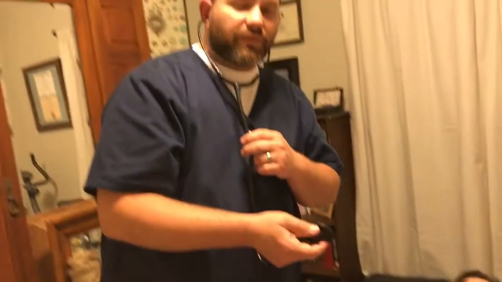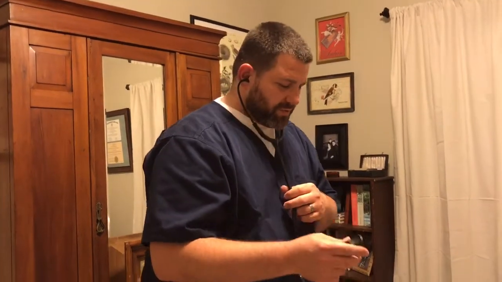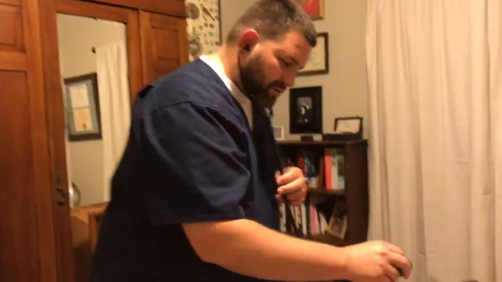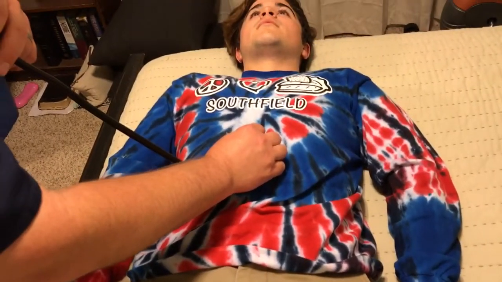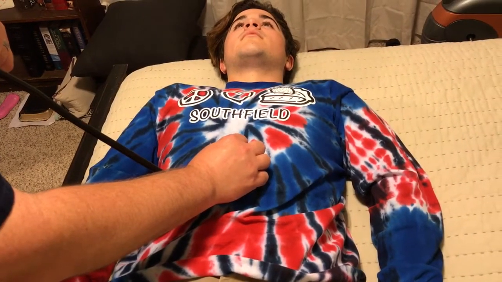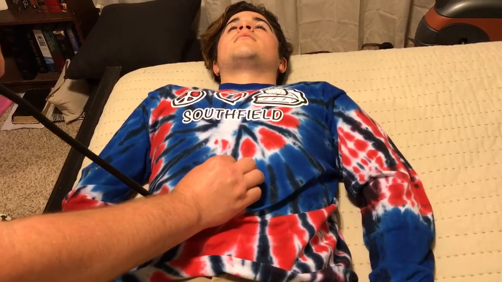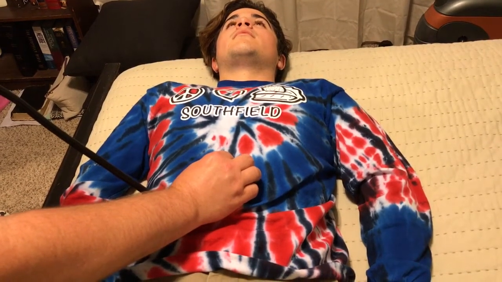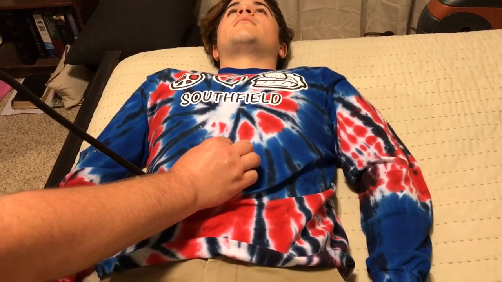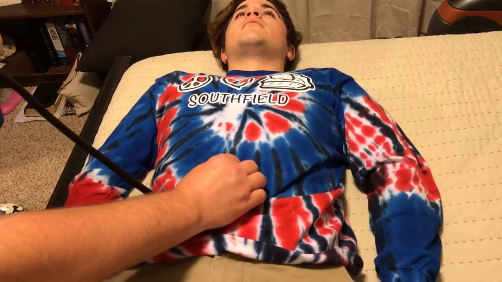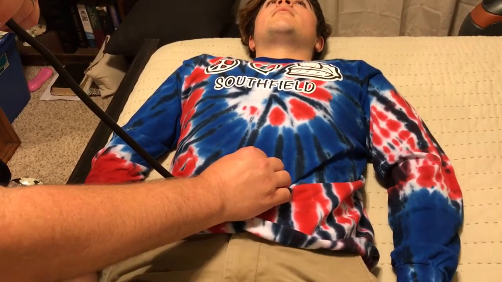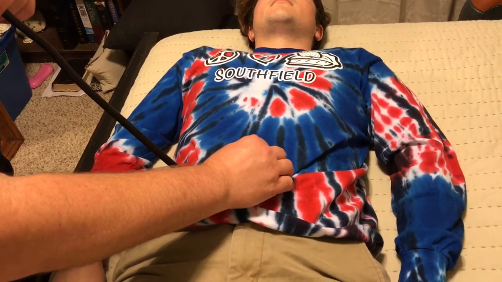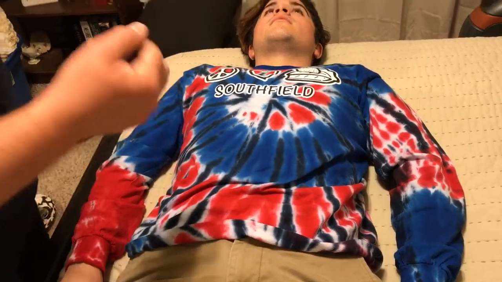At this point, we'll also check for bruits, and with a normal stethoscope, you would flip it over and use the bell side of that. For this particular stethoscope, we'll just use a lighter touch. We're listening to the abdominal aorta to see if there's any rushing turbulent blood, which would be our bruit. It doesn't seem like there's anything of concern there.